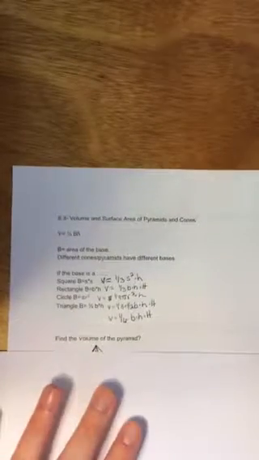So, something to think about. I don't care which way you prefer to write it, but you're going to be coming up with these formulas, okay? So the first thing I'm looking at is, I just want to find the volume of this pyramid.